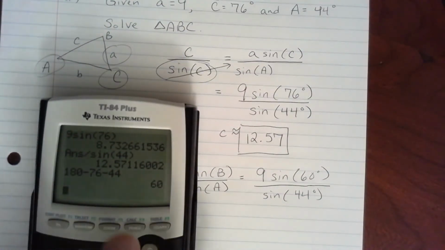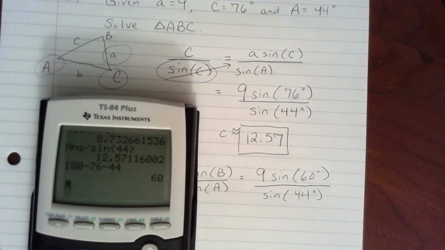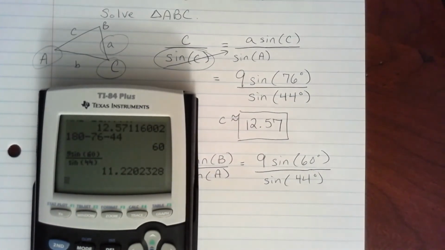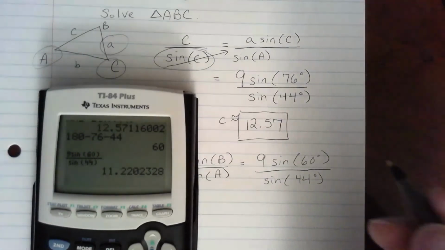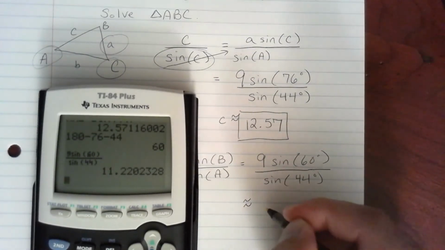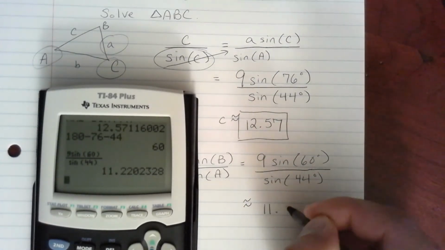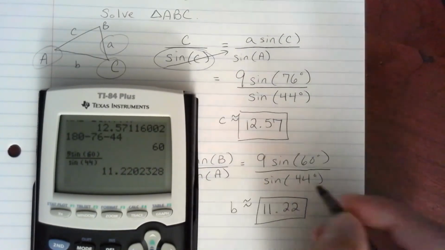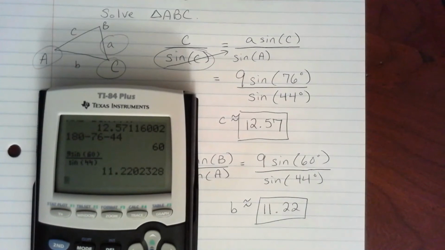I will point out that if you plug things in using your fraction bar, things can be a little bit smoother to work with. It's really up to you, depending on the technology that you have at hand. The only reason I like this is that, and again here we have about 11.22. I did the same thing again here with the approximate symbol. That's a little weird. Not sure why I'm doing that. But there we go, about 11.22.